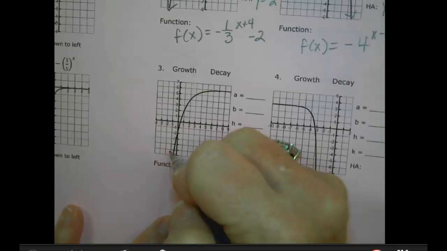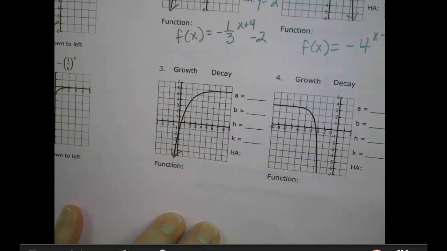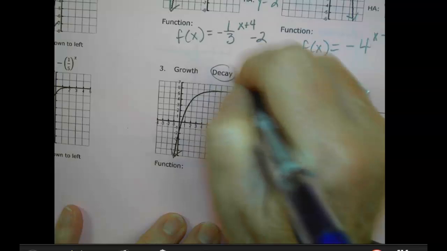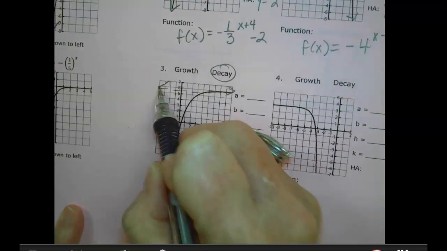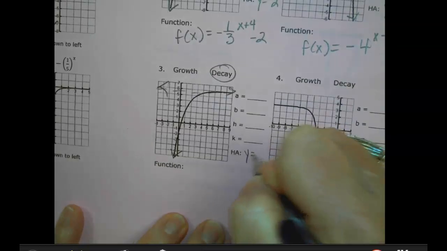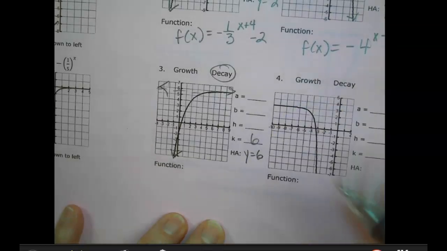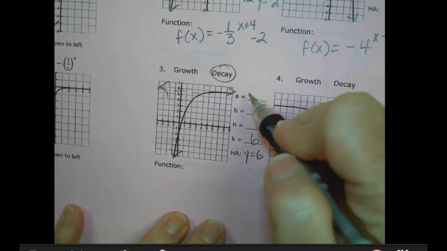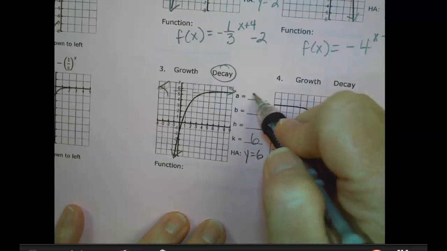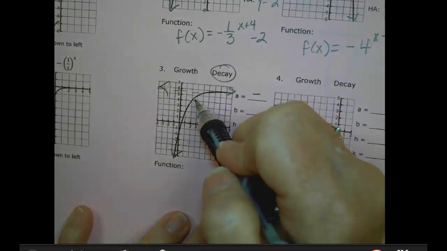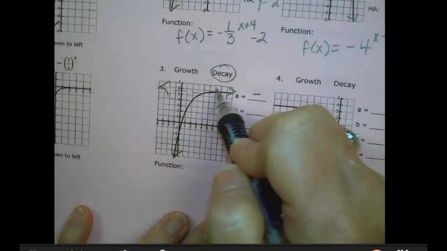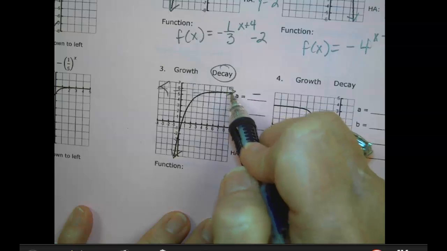The next one is down to the left, and that's going to make decay. Go ahead and dot in your asymptote. My asymptote is at 6, which makes my k 6. My A is going to be negative because we're upside down. I'm going to find the 1 point, which is, let's see here.